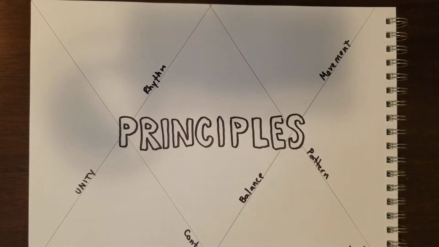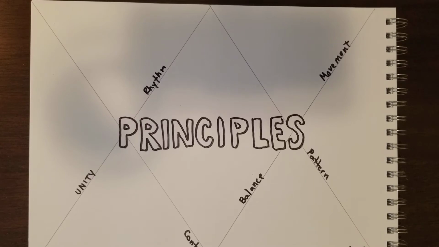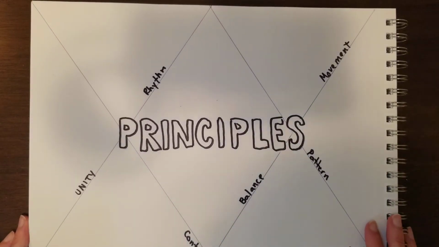Okay, yours do not have to be in this order. You can put them however which way that you want. I just found that this is the best way for my setup that I'm going to do. So let's start with something really easy.